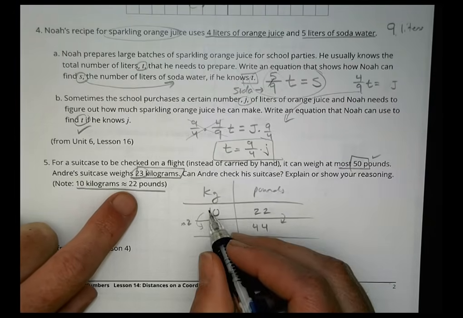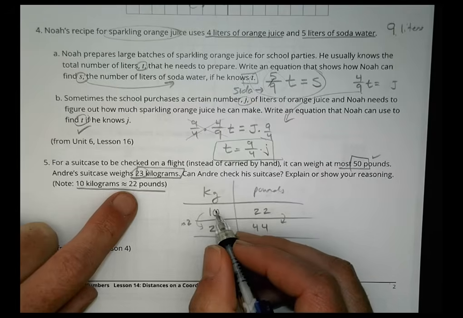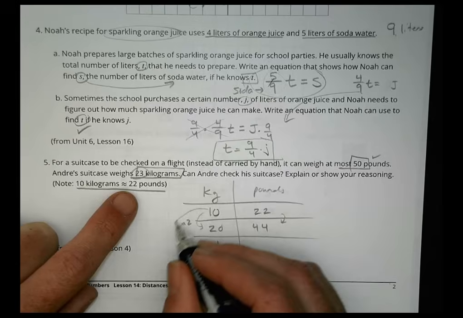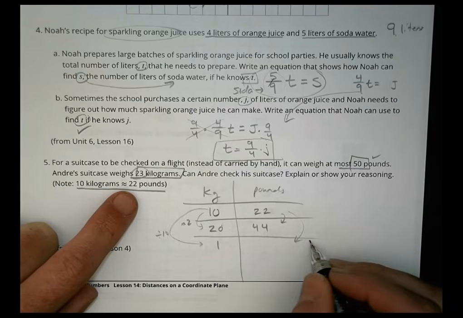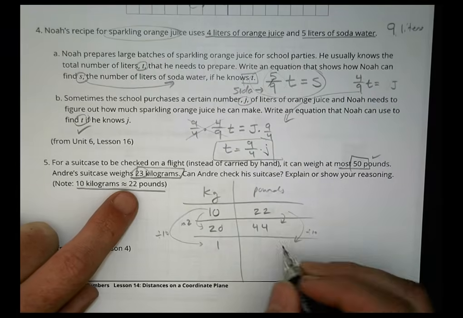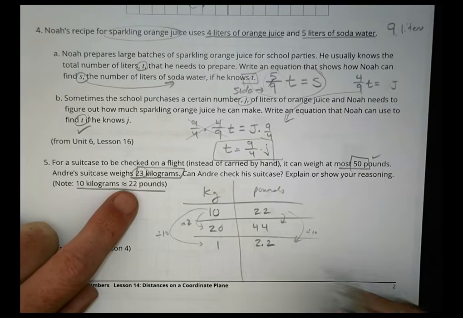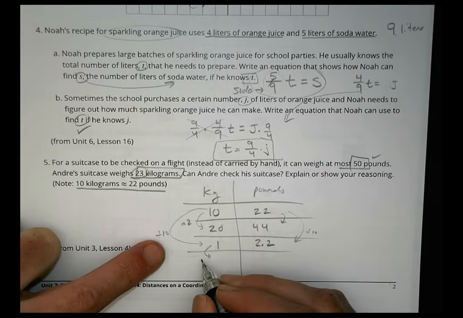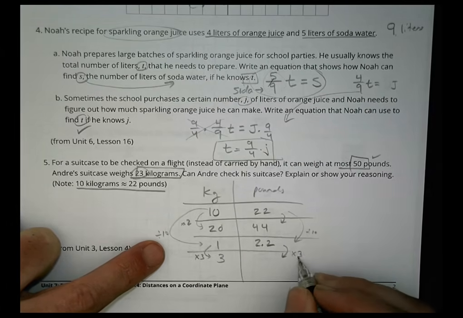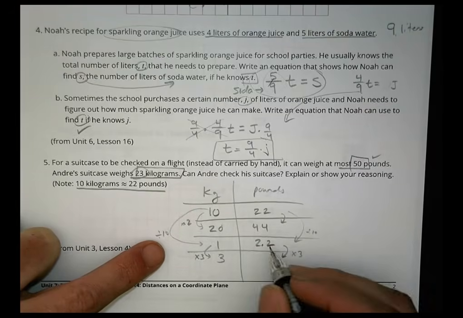Well, we could do 1 kilogram, right? Because I can do divided by 10. And if I divide this by 10, 22 divided by 10 is 2.2. So now I have 1. Now let's go from 1, let's move that up to a 3. That's times 3. Why 3? Because I want to get 20 and 3 together. So multiply by 3. This becomes 6.6.